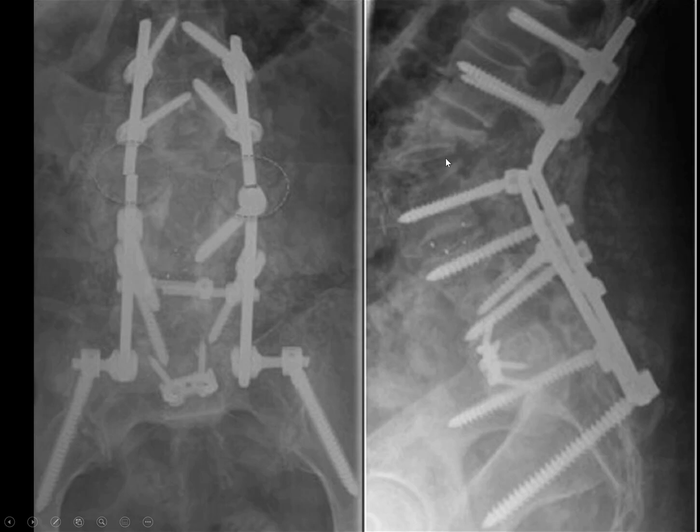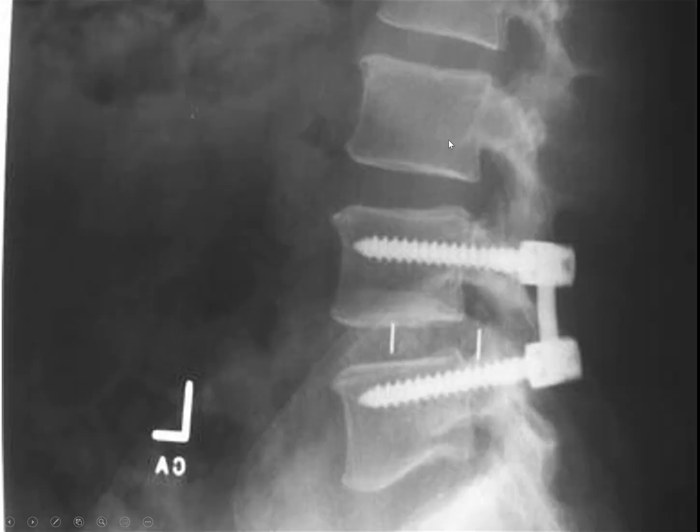Because if you don't remove the discs, you're relying all on your posterior fusion. You see that? Because you're in the front anyway, so why not take out the discs? So I mean that's just something to think about.